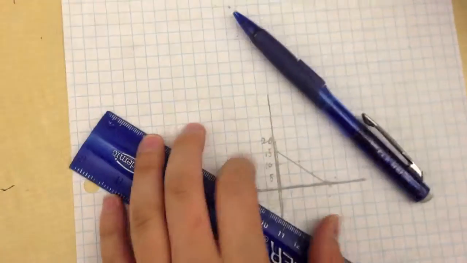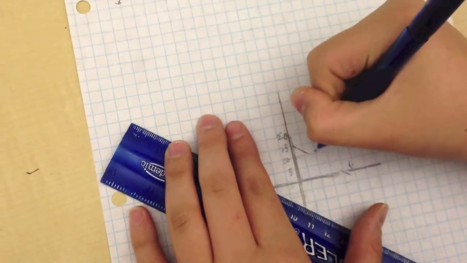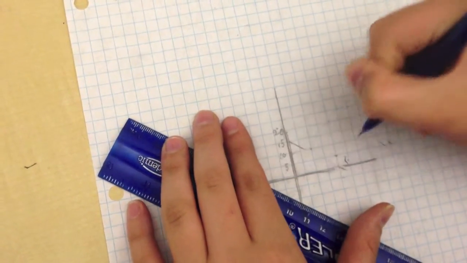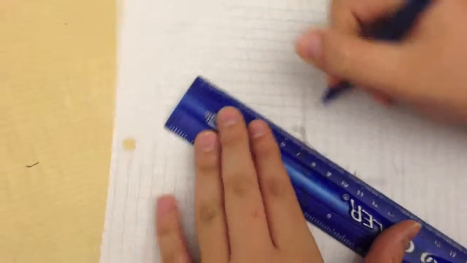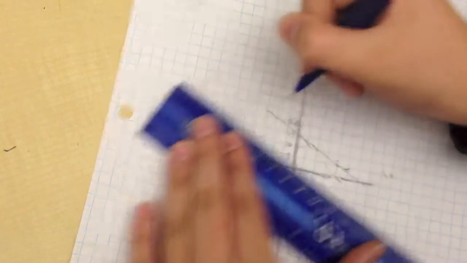Wait, that can't be right. I drew a bad line. So down 2, like that. And then we got one line.